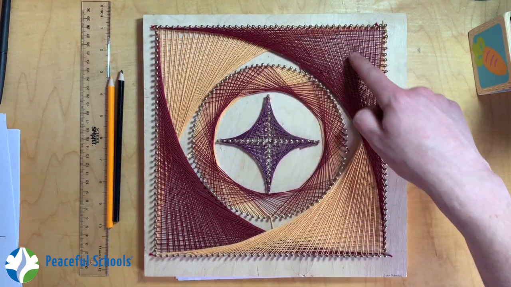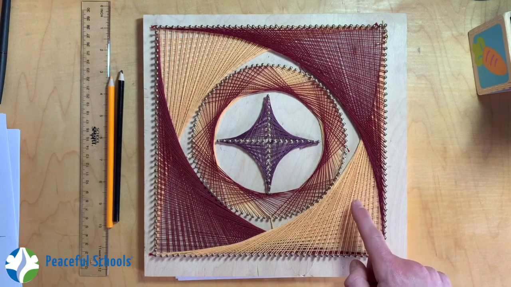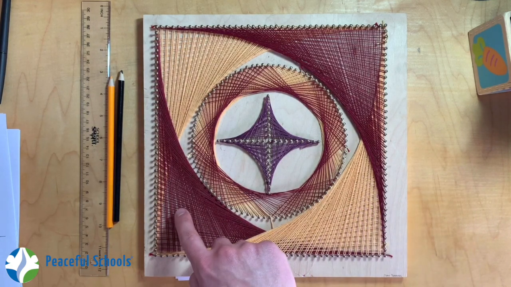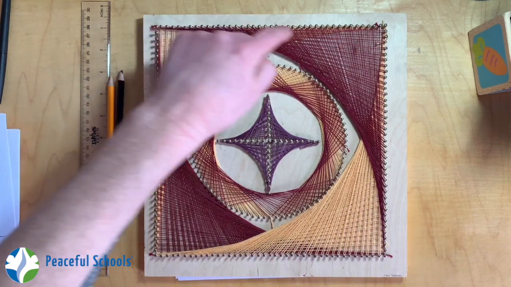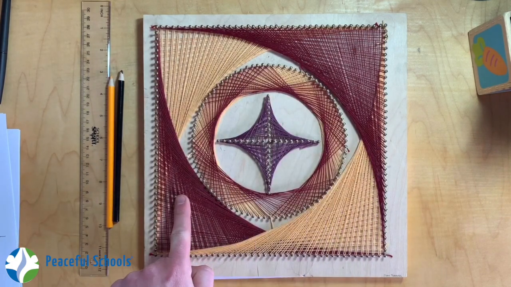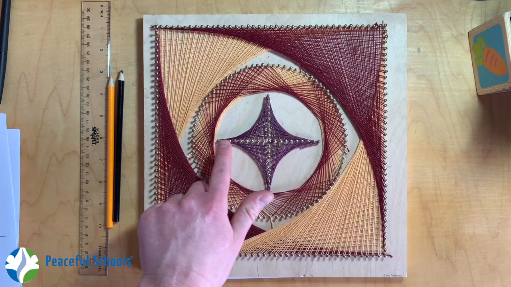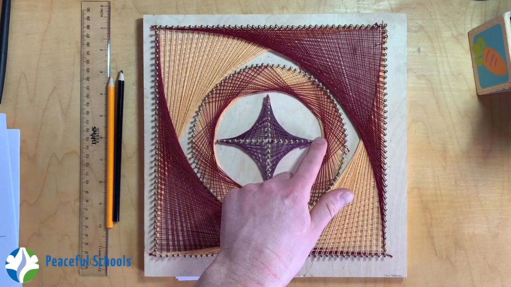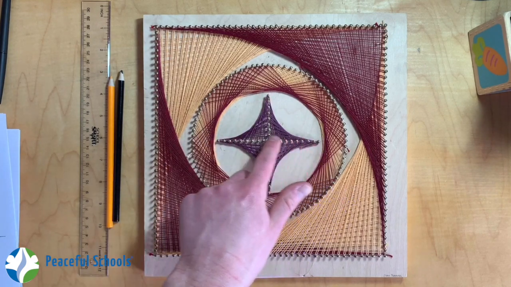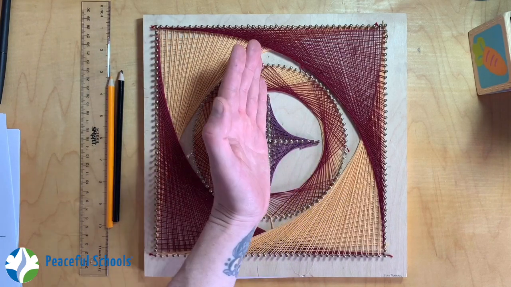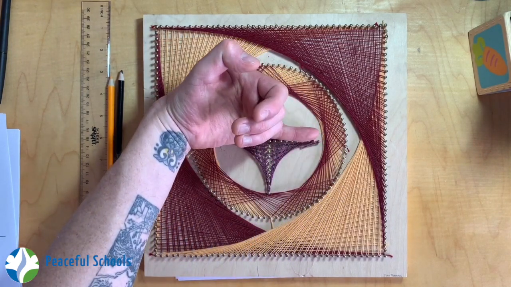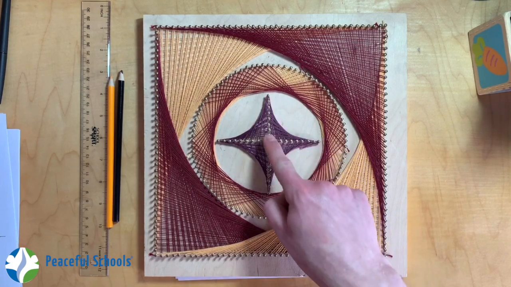Every time I got to another parabolic curve, I would change the color until I had all 4. And then I made a straight line in the middle and another horizontal line. So a vertical straight line and a horizontal straight line to create the star pattern.